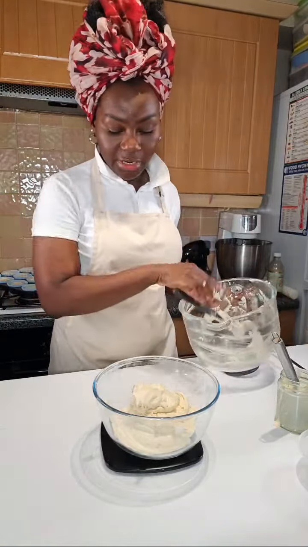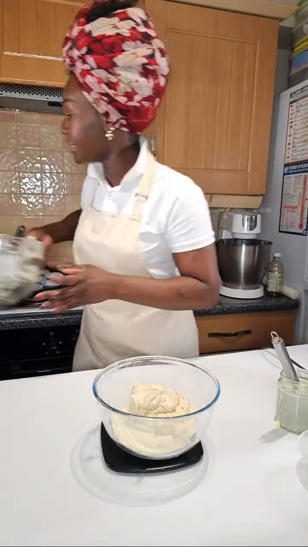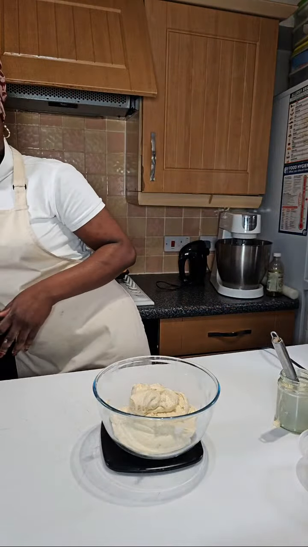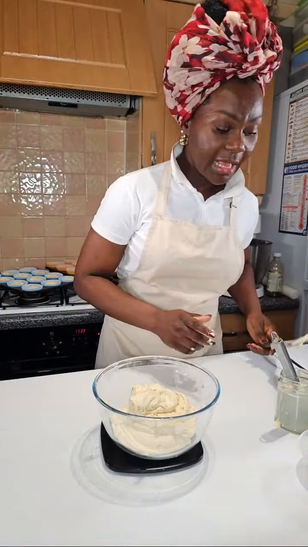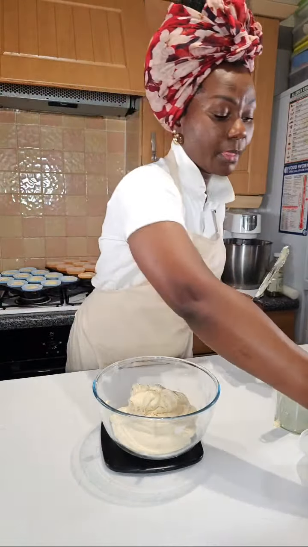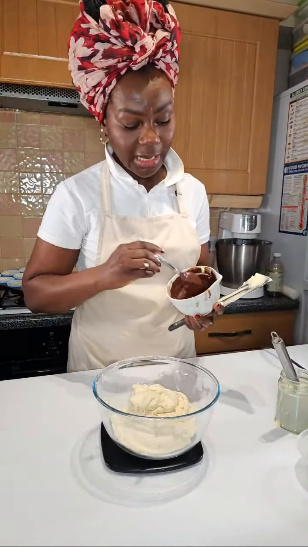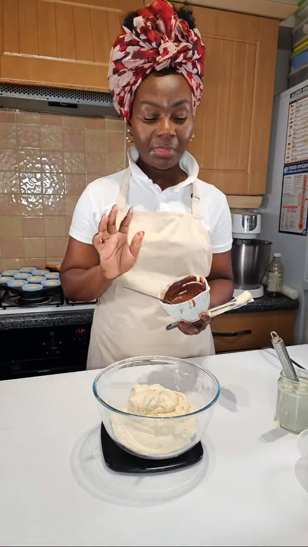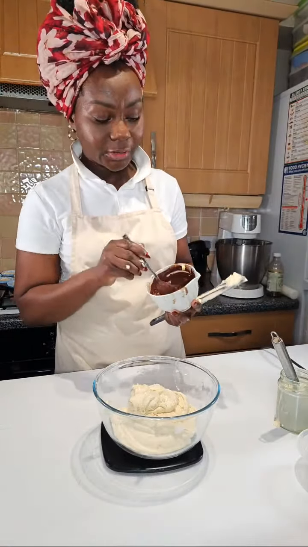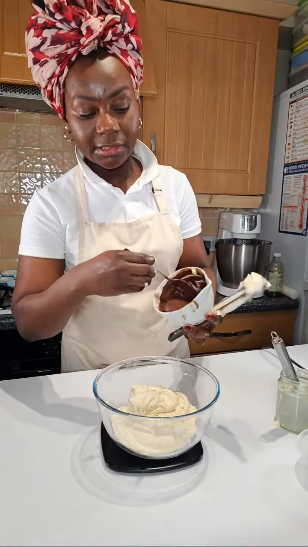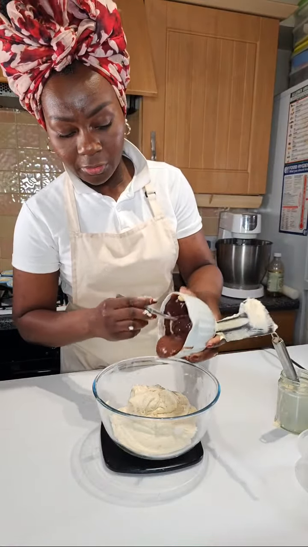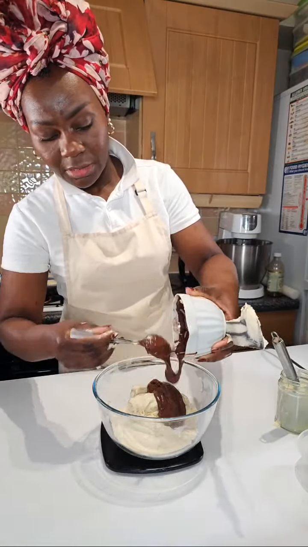Okay, we have exactly 585 grams of classic vanilla cupcake batter. What I'm going to do is add this mixture. Now this mixture is some buttermilk and cocoa powder and 10 mils of oil with a pinch of salt and some coffee in there.